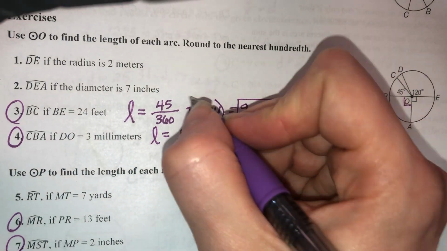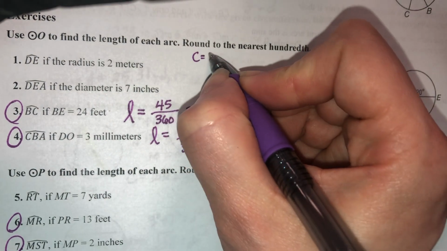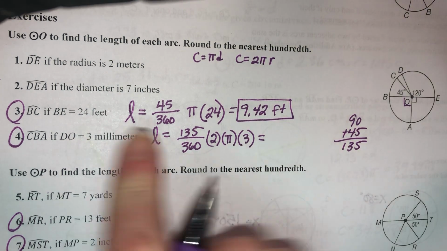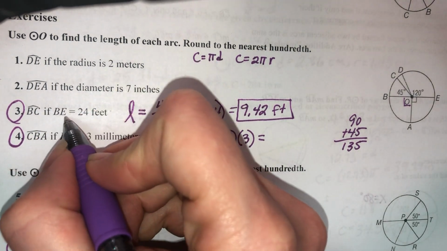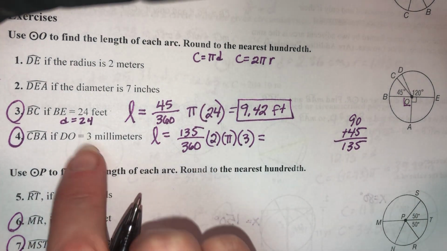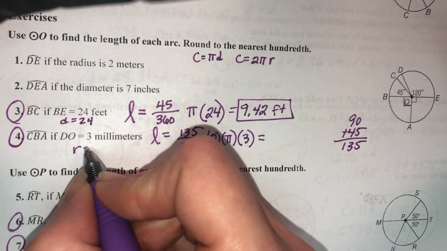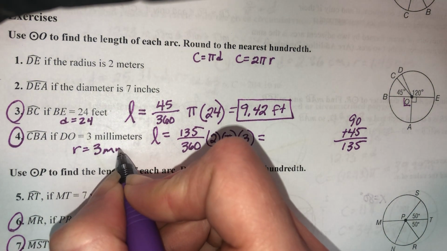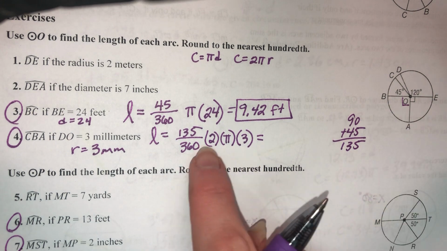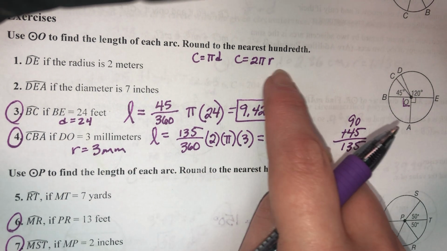So this was the circumference formula pi d, or you can do circumference as 2 pi r. Since they gave us a diameter equal to 24 in the last one, I used pi d. Since they gave me the radius was equal to 3 millimeters on here, from D to O is the radius, I'm using 2 pi r for my circumference.